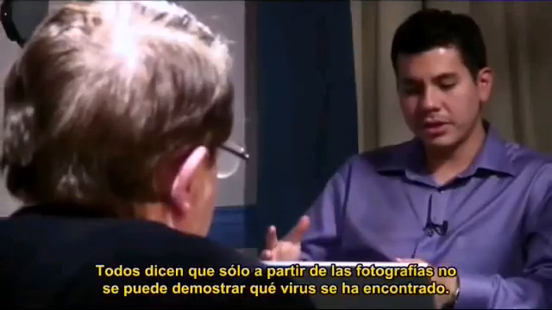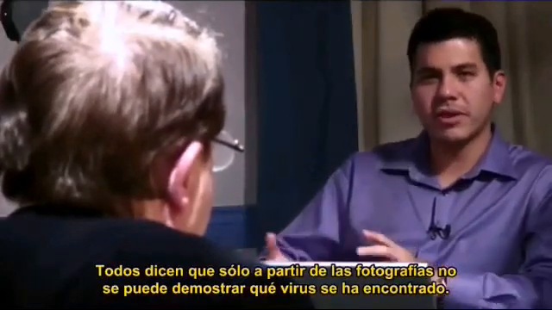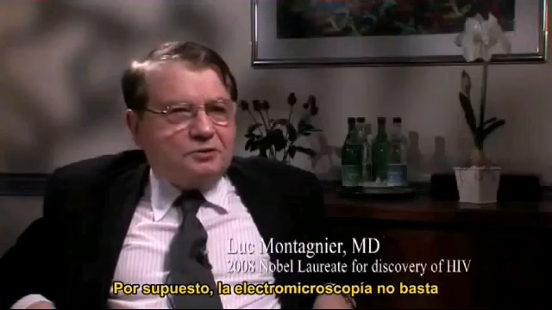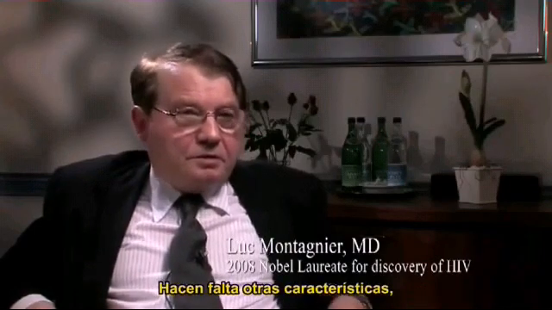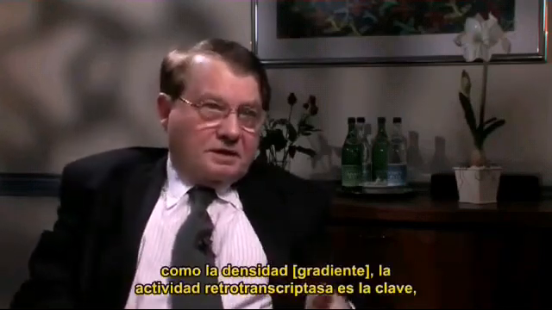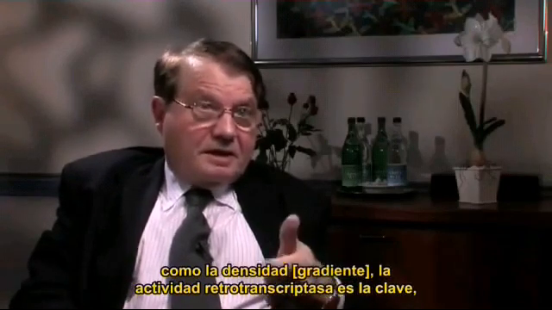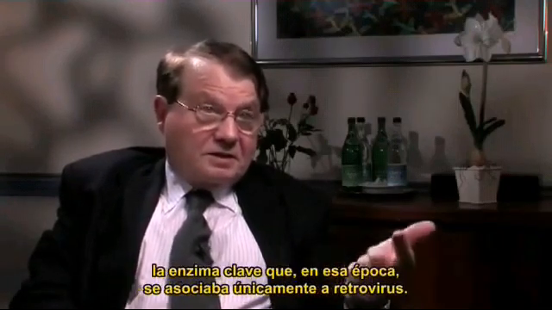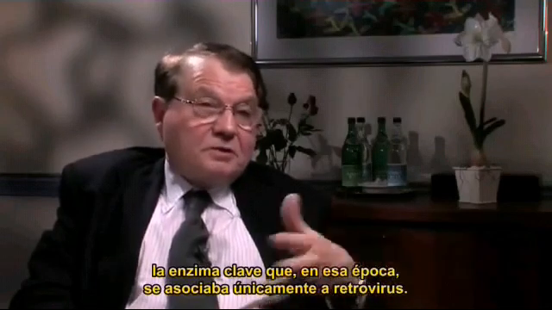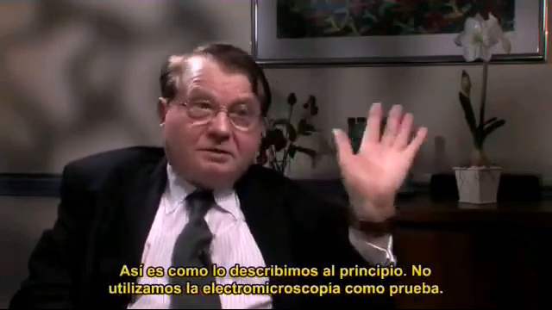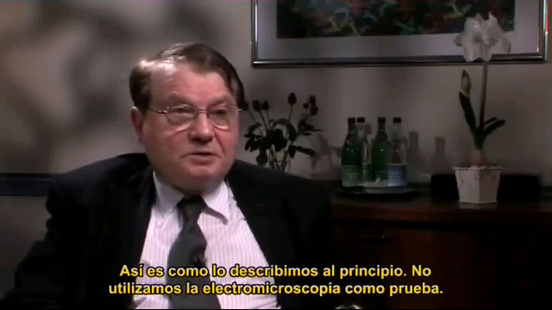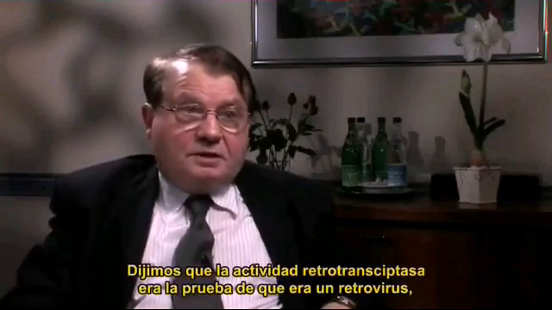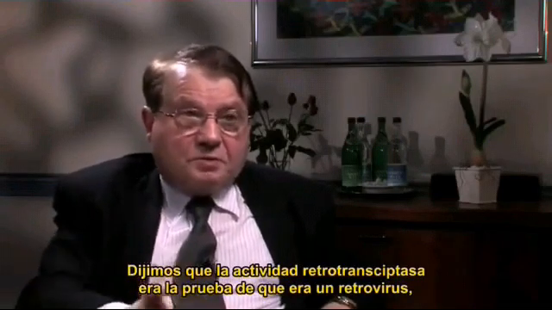Pictures alone, though, in culture, you can't prove what virus you found yet. Of course, electron microscopy is not sufficient to prove you have a retrovirus. That's clear. You need other characteristics like the density. The reverse transcriptase activity is the key enzyme, which at that time was only associated with retroviruses. That's how we described it first. We didn't describe the electron microscopy as a proof. We described the reverse transcriptase activity as a proof it was a retrovirus.